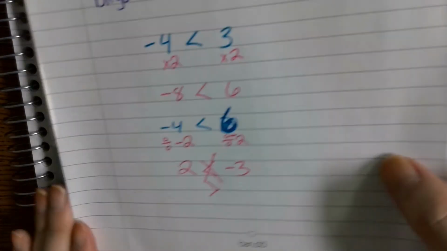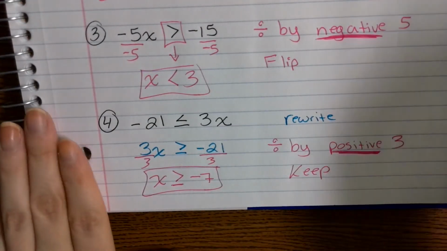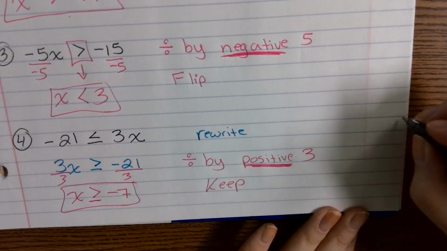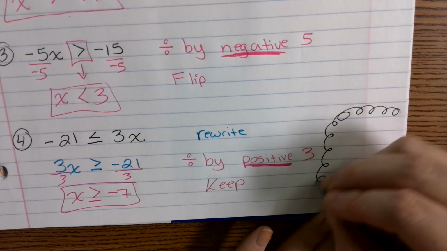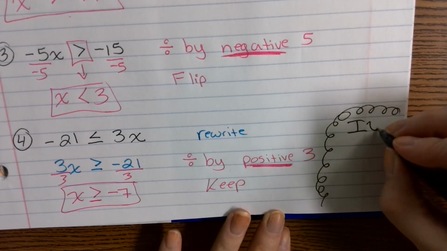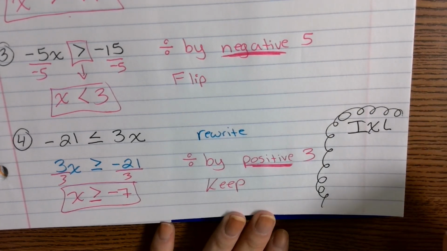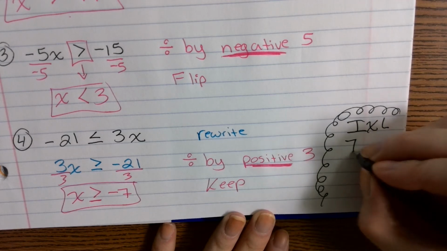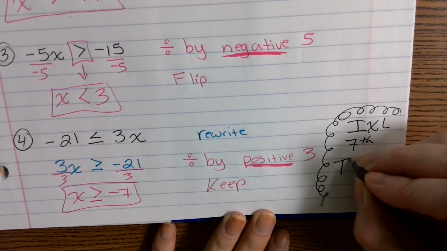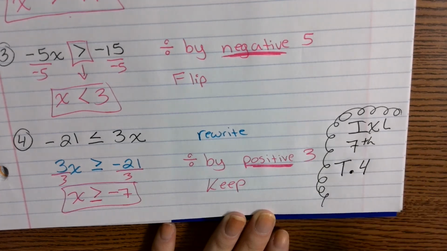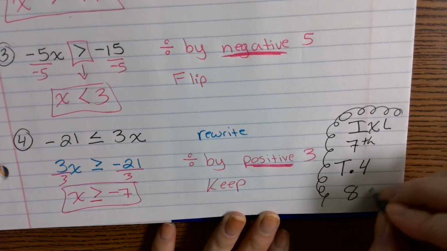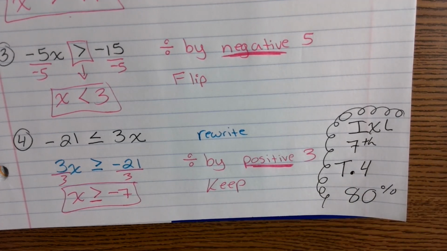Okay, all right. You're going to be going on to IXL. You are going into your 7th grade standards on IXL. So please, some of you have been going into 8th grade. I don't know why. Go into 7th grade, and you're going to complete T4 this time. T4, and I want an 80%. I want 80% accuracy on T4.